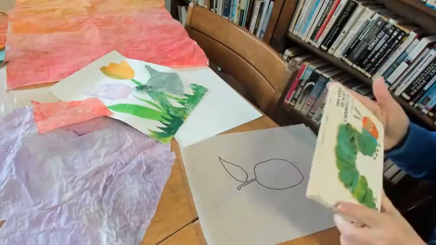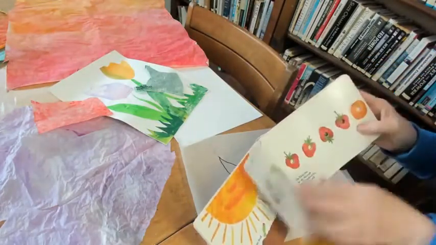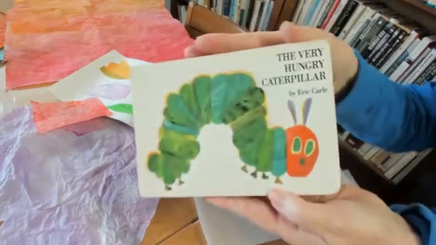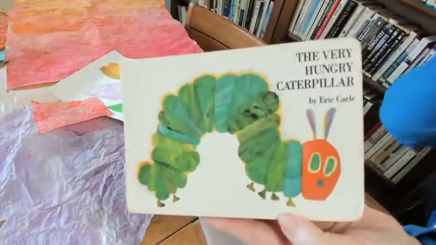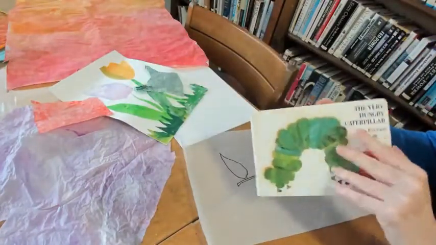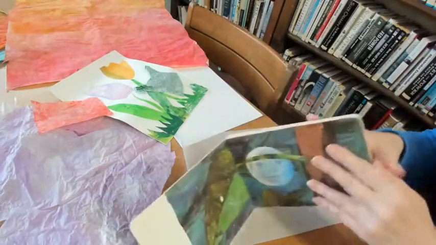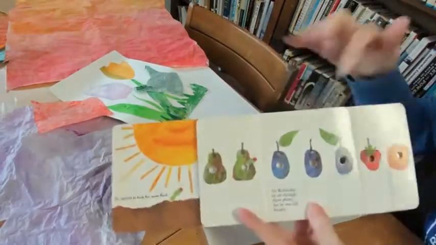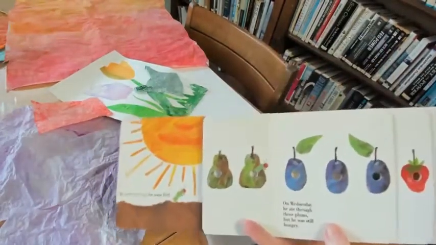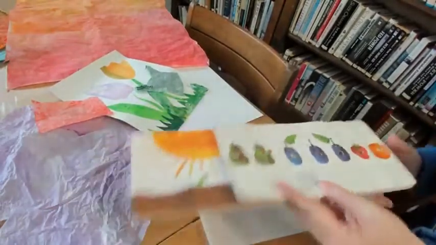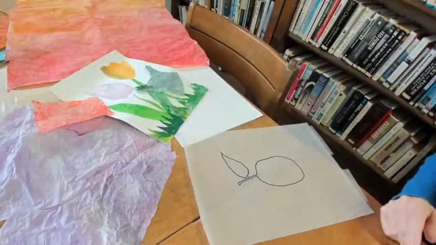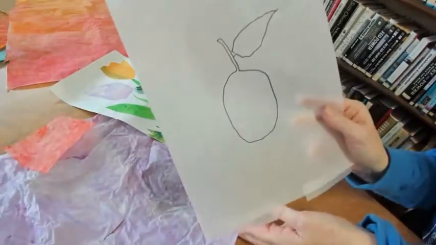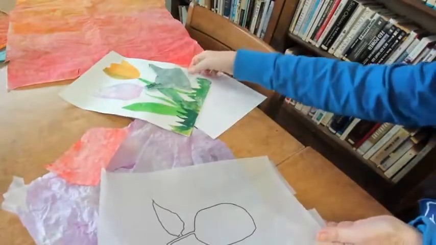And we're going to show you how to make the plum. This is from Eric Carle, also the same author, The Very Hungry Caterpillar. I'll show you how to make the plum, because the plum was one of the fruits that he ate through because he was very hungry. So I drew a plum. Here's my plum that I drew, going by what was in Eric Carle's book.